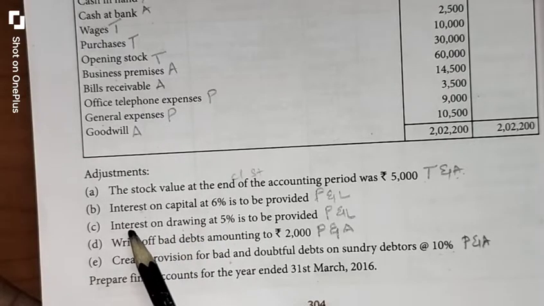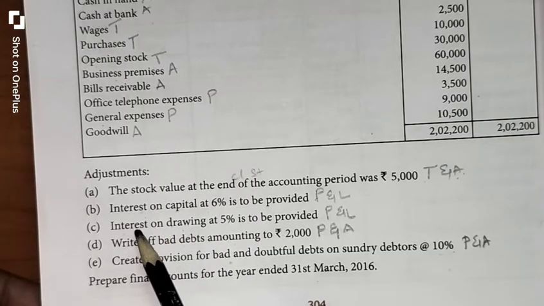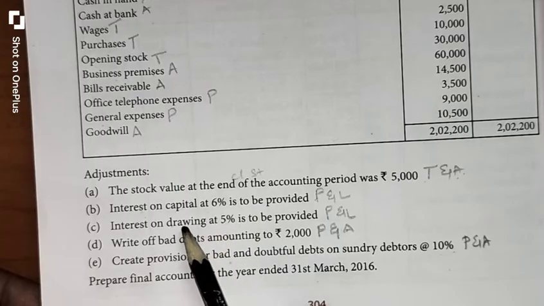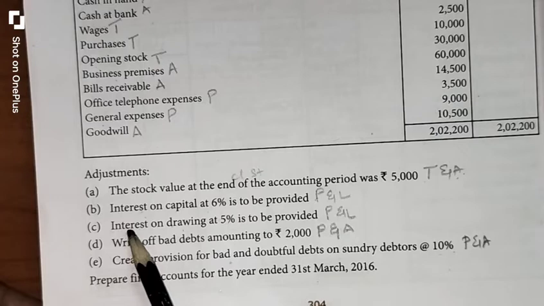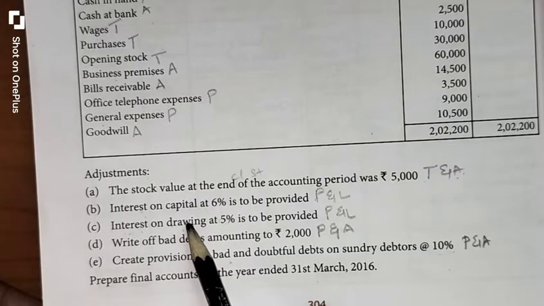Paid interest of 5% means, from the business point of view, it is income for the business, because the owner pays 5% interest because of taking cash or goods for his personal use.